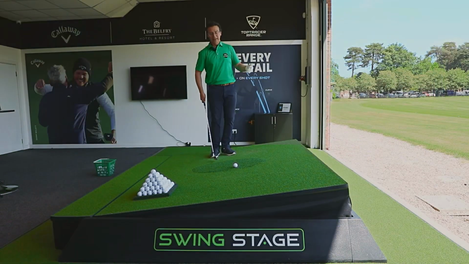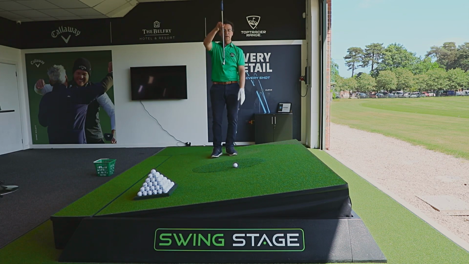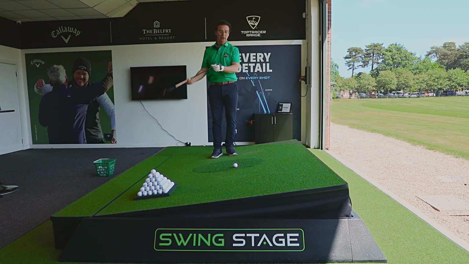Quite an obvious one here. What we've got is an uphill shot. So what is that going to do to the golf club? It sounds simple, but of course, I'm going to add more loft. So I've got a 7-iron here, but realistically, I'm almost going to a 9-iron.